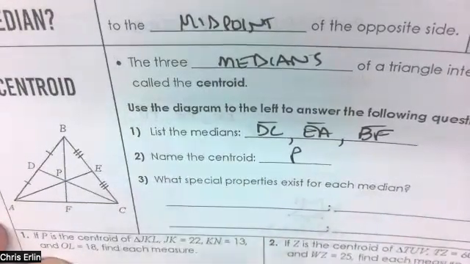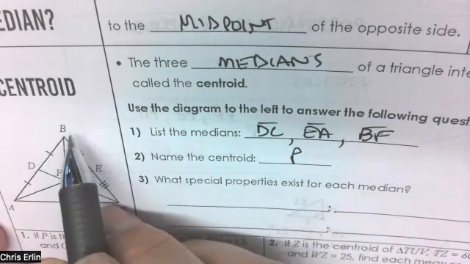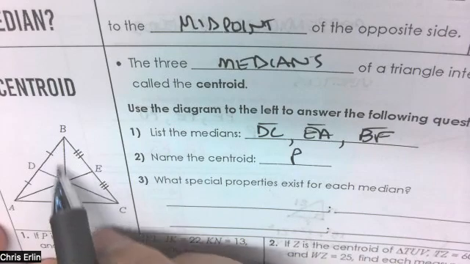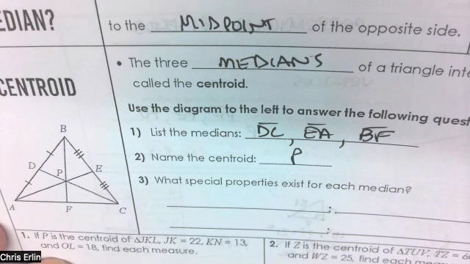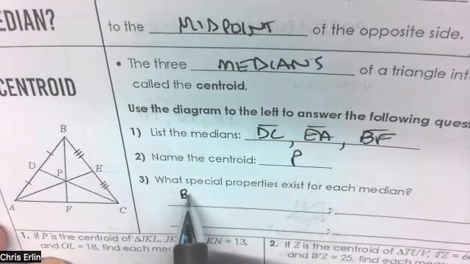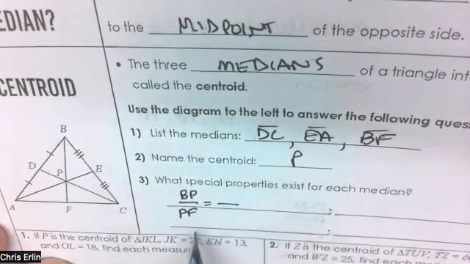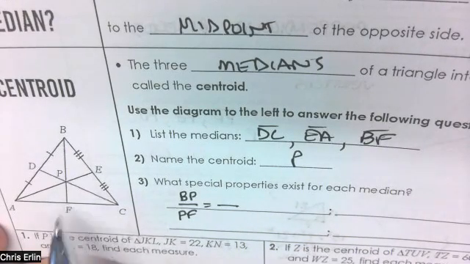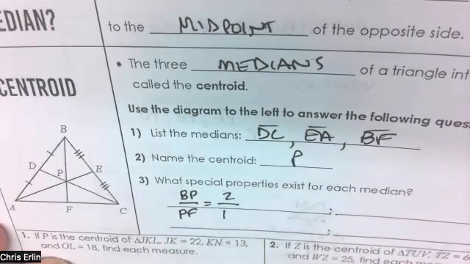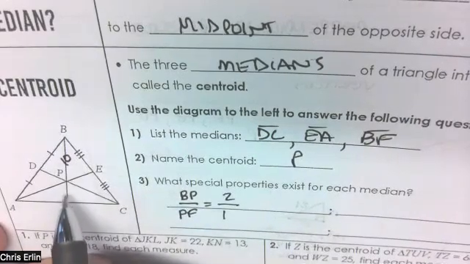Now, what special properties exist for the median? This is the new one that I haven't told you about yet. If we create a centroid, it splits the median in exactly a 1-to-2 ratio, which means that BP over PF is equal to what ratio? Two to 1. In other words, if this piece were 10, how long would this piece have to be? 5.